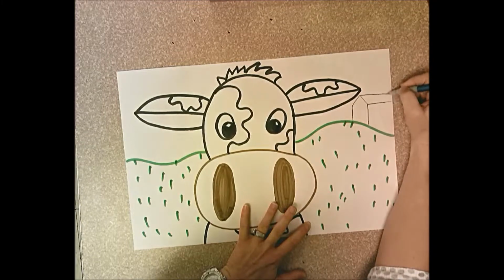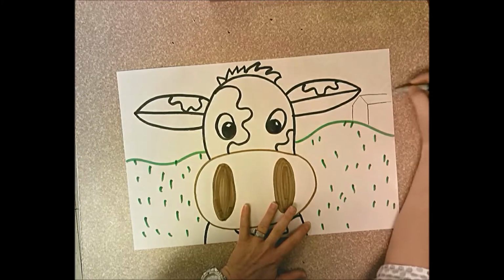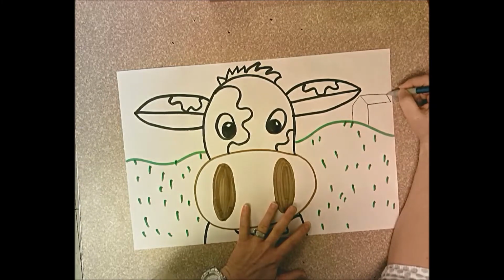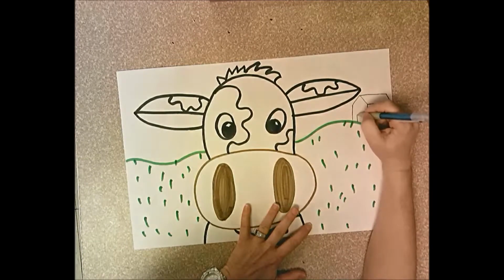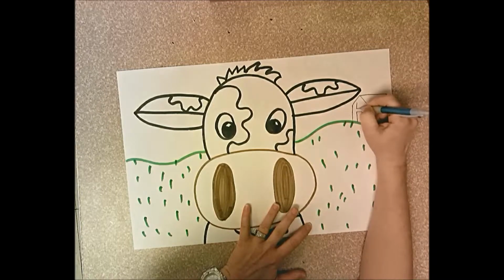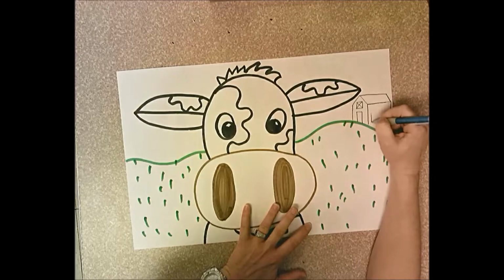And then I want this line to be diagonal to match this diagonal, this side of the triangle, and then just another straight line down. Add a door, then add a window, and you can add some windows over here if you like.